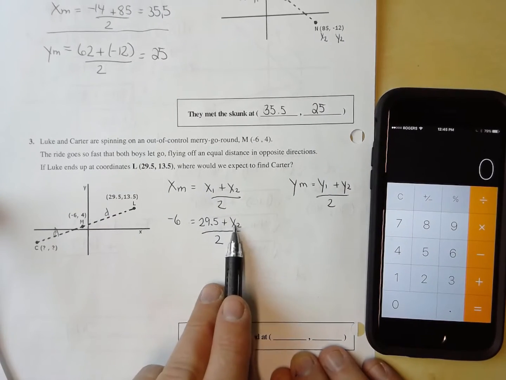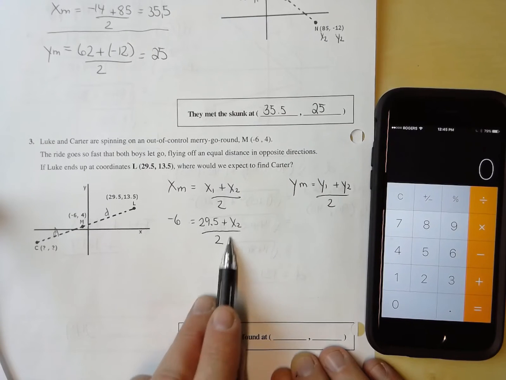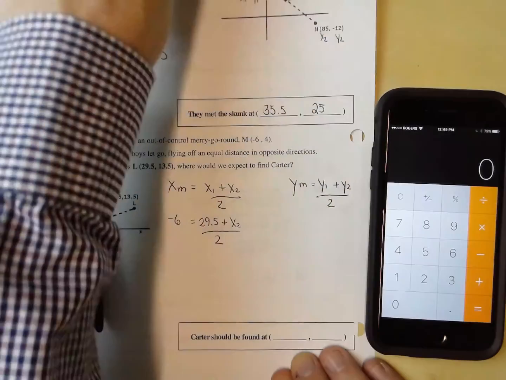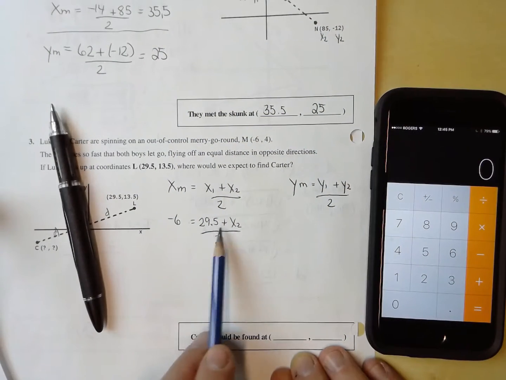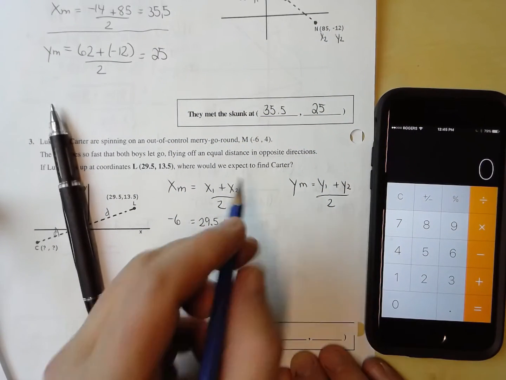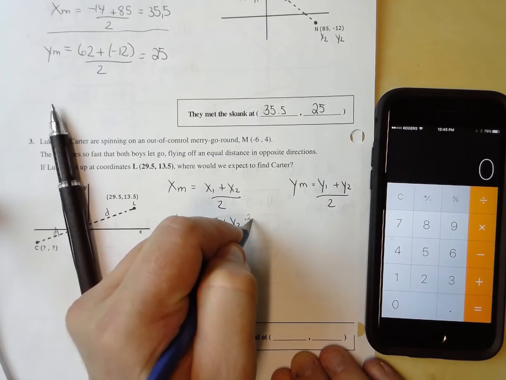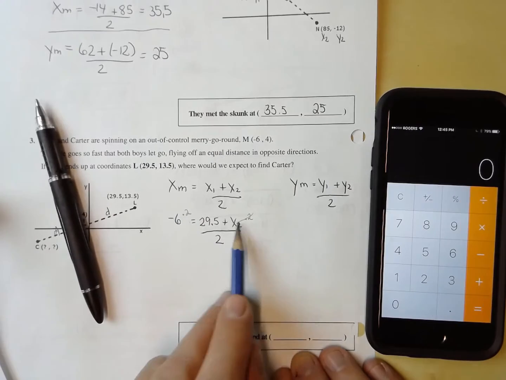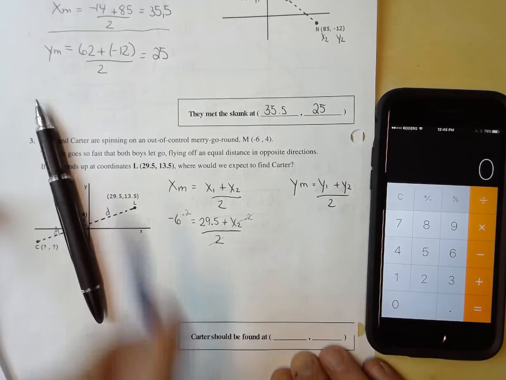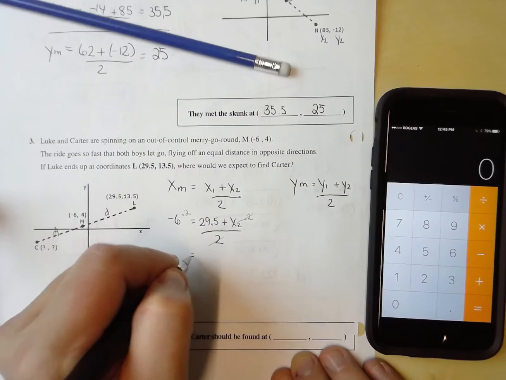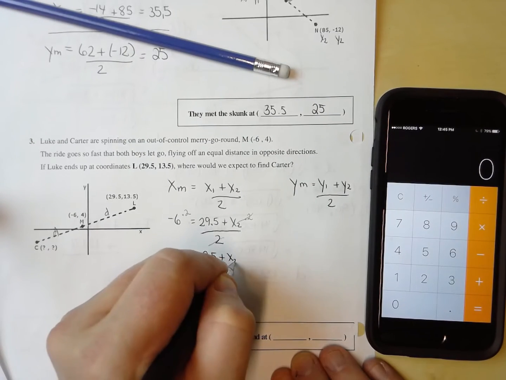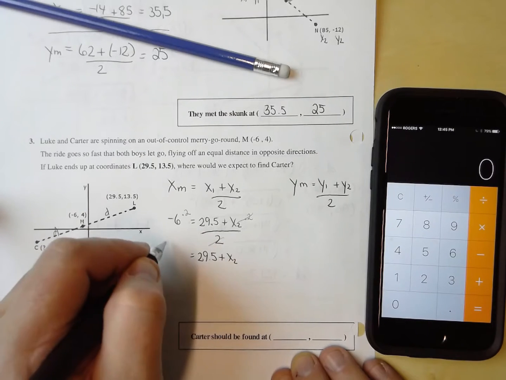So this time I want to solve for this guy. And the way to do that is to get rid of the division, to get rid of the fraction, because we don't like them. And we get rid of the division by using the opposite operation. So I'm going to multiply both sides by 2. Put a little dot 2 to represent times 2. That causes those to cancel, which is what I want, leaving me with 29.5 plus x2 is equal to whatever was over here.